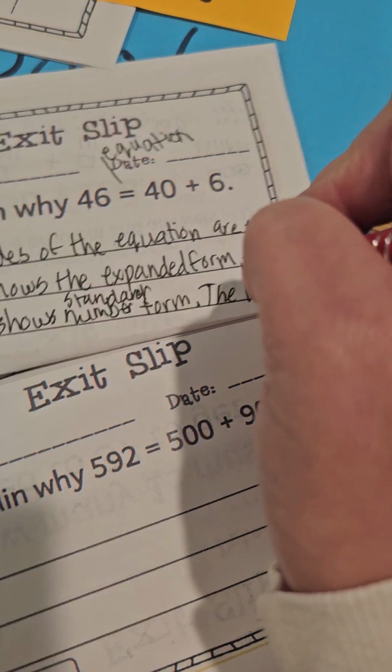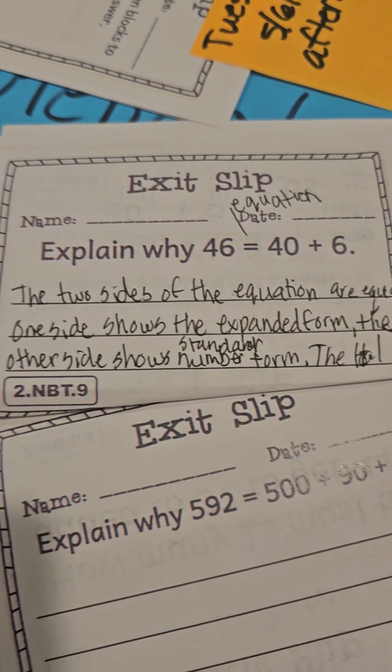The total, let me put my phone down and write this, and then I'll show it to you. The total value of each digit is equal on both sides.